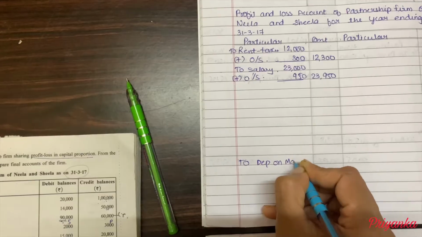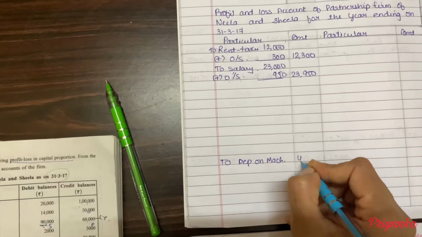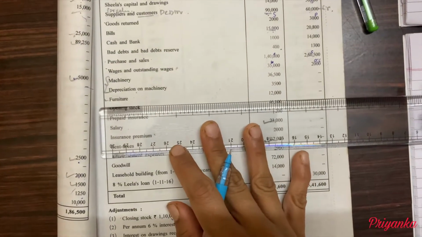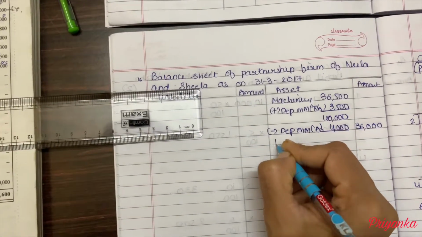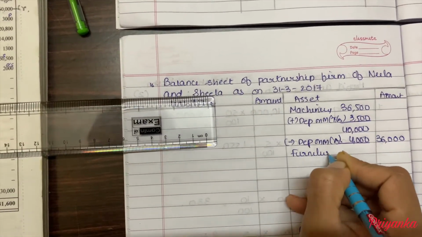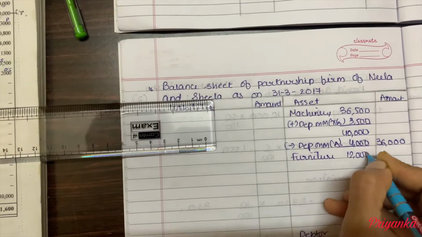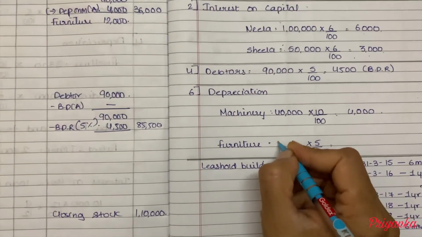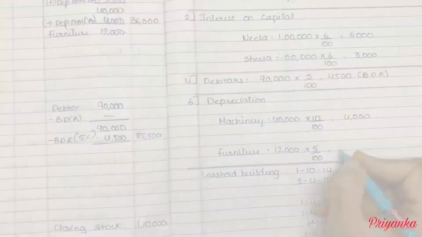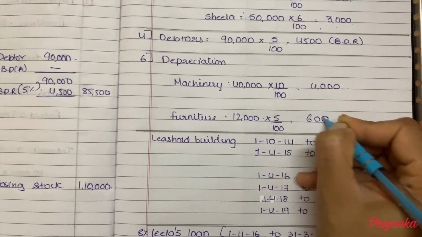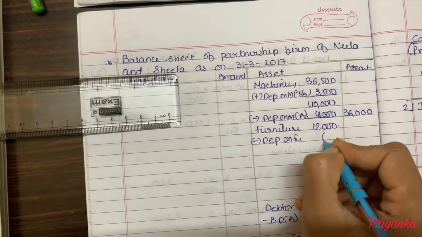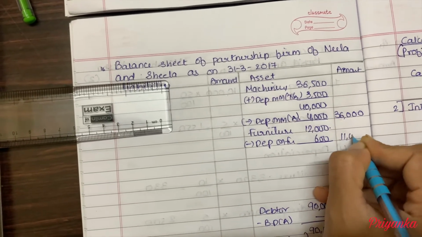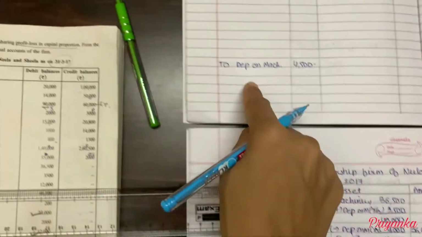Depreciation on machinery, that is 4,500. Next is to take furniture, that is 12,000. So take the furniture, 12,000. Remove 5%, that is 600. Depreciation on furniture, 600. Take 11,400 outside. Take this 600 over here.